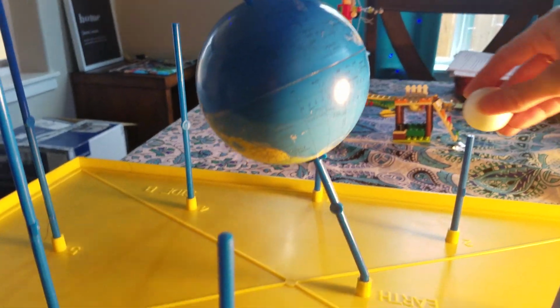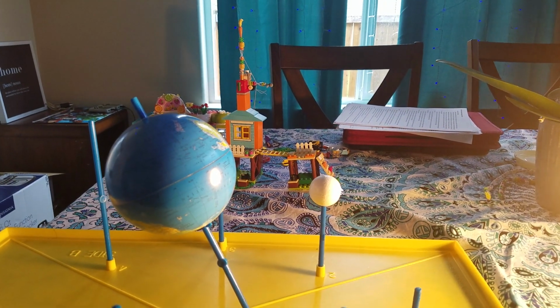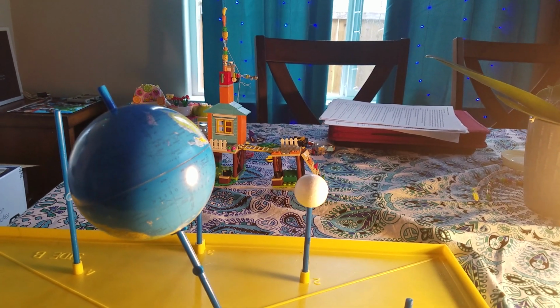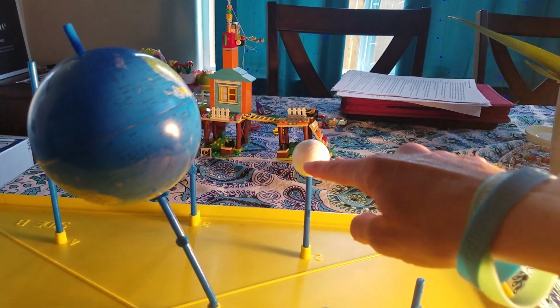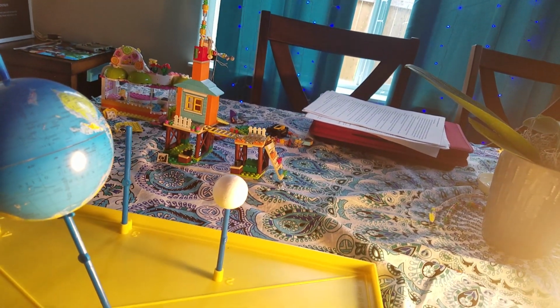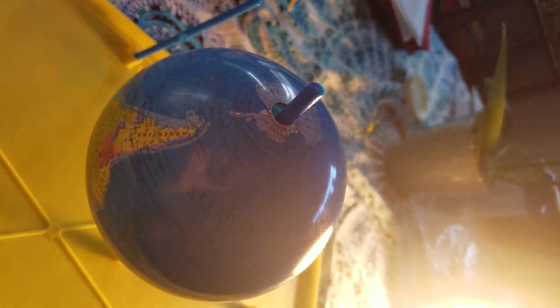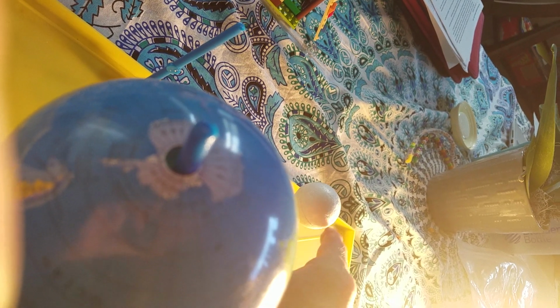Okay, so phase number 2, remember, always, all the time the moon is half lit, but from our viewpoint on Earth, we're not going to always see half and half. So now for phase number 2, this is going to be our waxing crescent. Let's see if I can get it. You guys see that? So waxing crescent is when we're going to see just a little bit of that right side illuminated. Can you guys see that? That is so awesome.